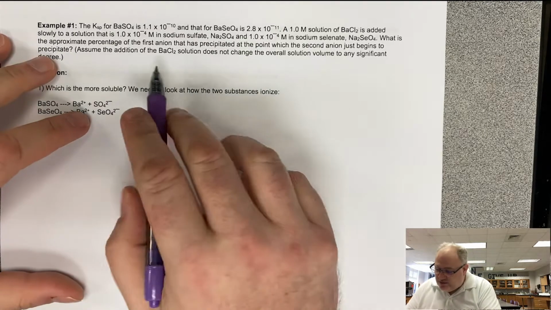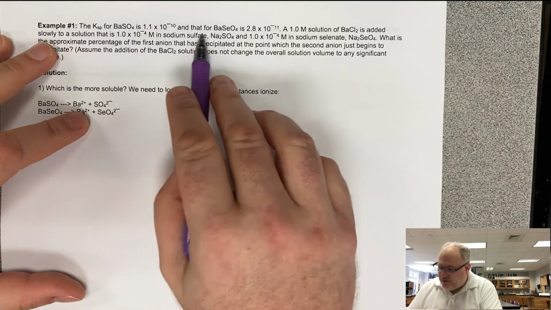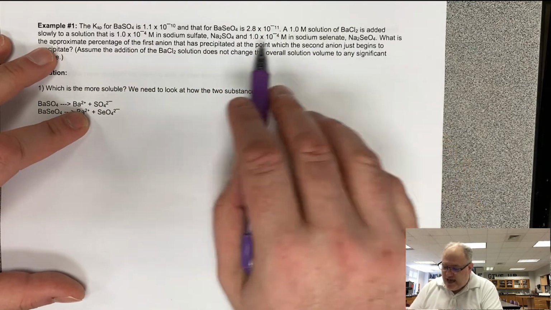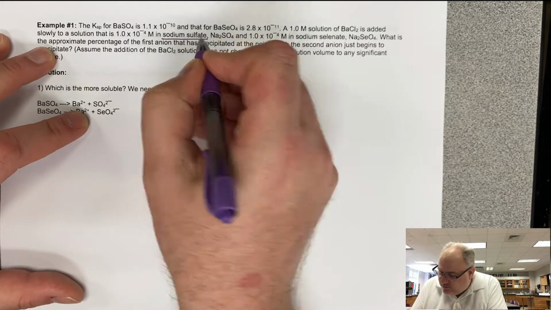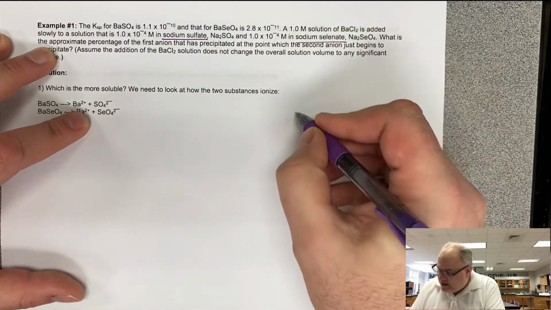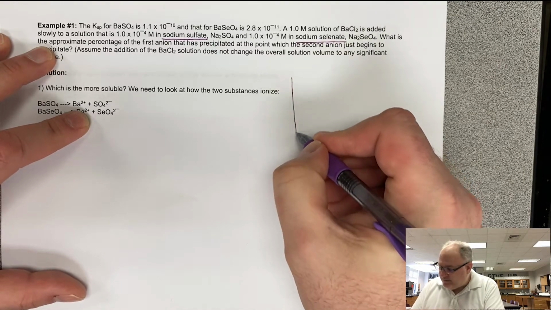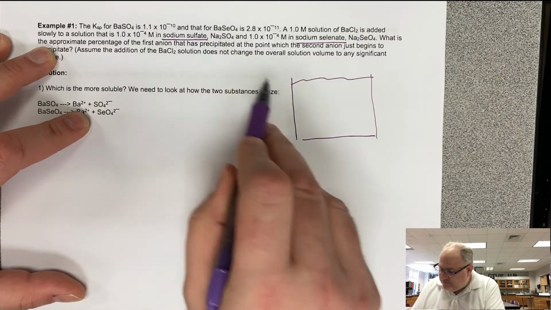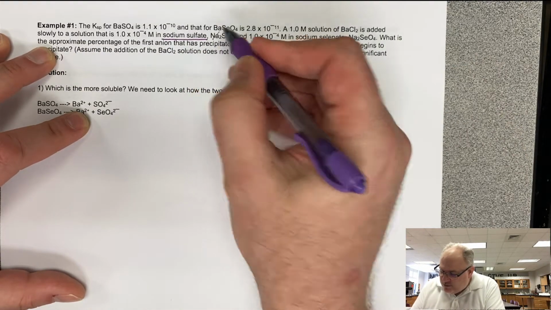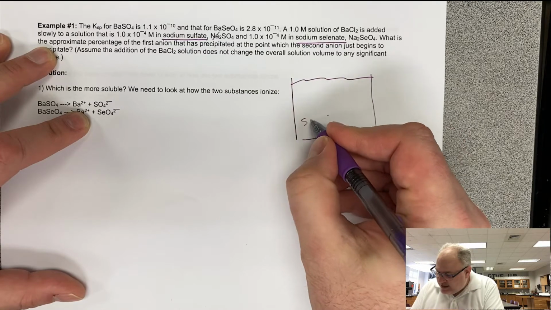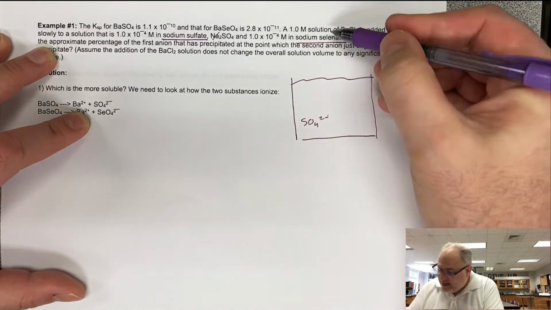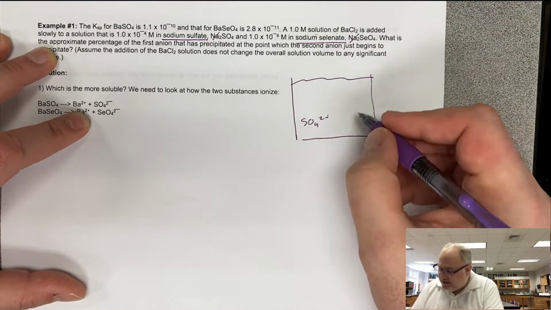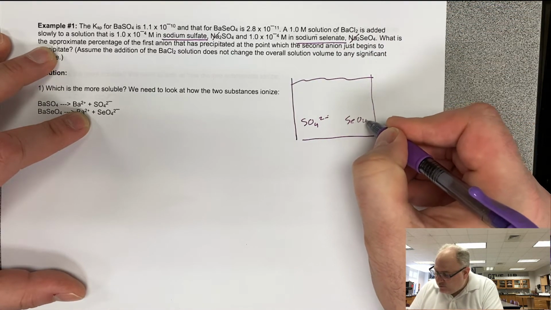If you take a look here, it gives you a KSP for BaSO4 and a KSP for BaSeO4, and then they tell you they're adding BaCl2 to these two things. So we have sodium sulfate and we have sodium selenate. Now I'm going to again draw my little beaker of stuff, and because I have sodium sulfate being thrown in here, I'm going to ignore the sodium because that's a spectator ion, and I'm going to have SO4 2- in here. Similarly with sodium selenate, I know that the Na+ is not going to do anything, and so I'm going to have SeO4 2-.